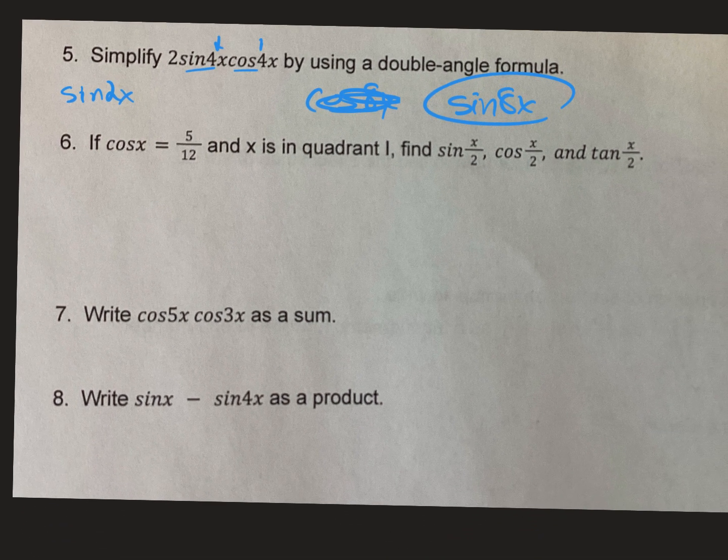Take advantage. Number 6, if cosine is 5/12, well, I don't like 5/12. So let's change that 5/13. Make it a little bit easier. And x is in quadrant, well, it doesn't matter. Let's don't change it. Sorry about that. So let's find sine x over 2, cosine x over 2, and tangent x over 2. And then we're in quadrant 1, remember.